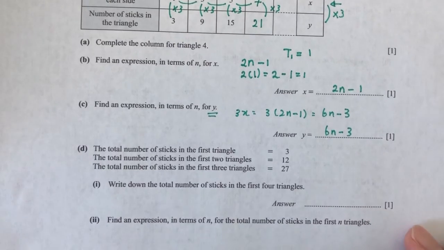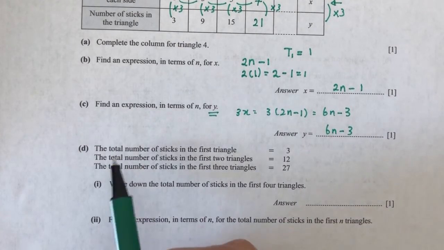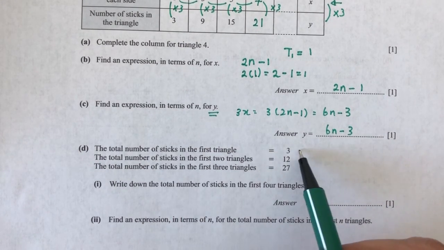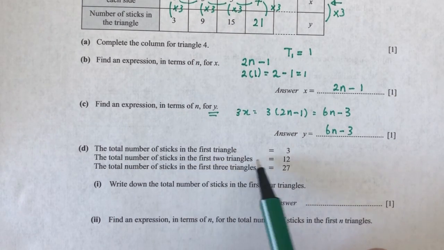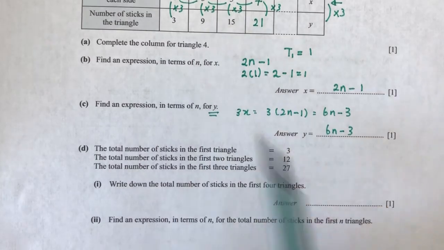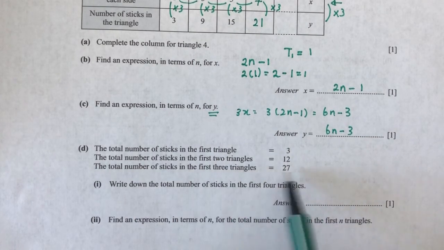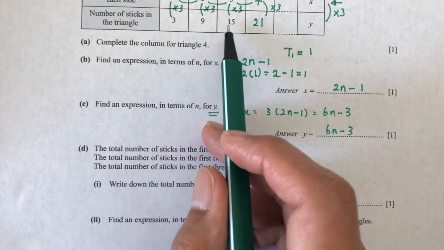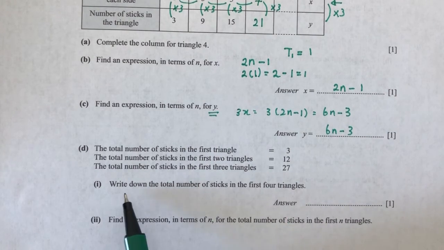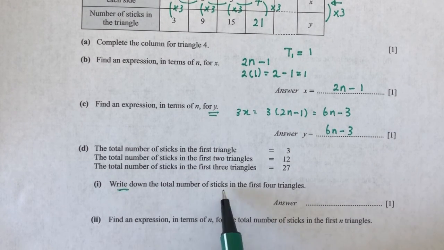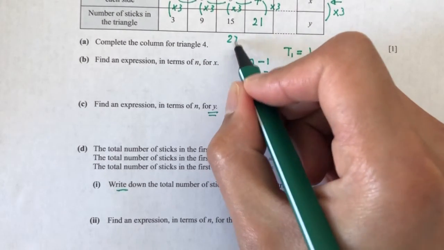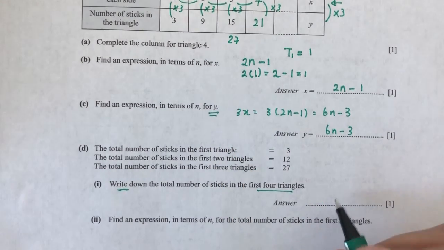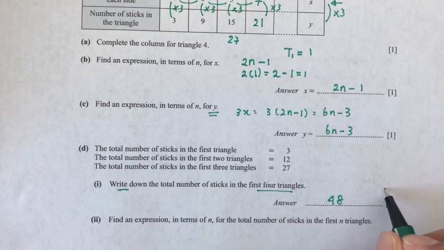Now for part D, the total number of sticks in the first triangle is 3. And the total number of sticks in the first two triangles is 3 plus 9, which is 12. And in the first 3, 3 plus 9 plus 15 will be 27. So write down the total number of sticks in the first 4 triangles. Here is 27. We have to plus 21, which will be 48. So that is your answer for part 1.